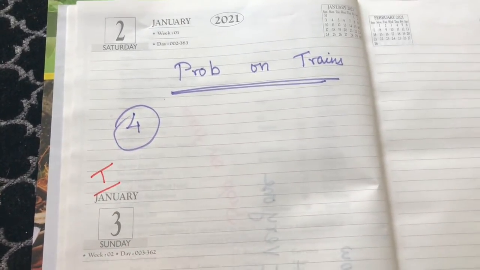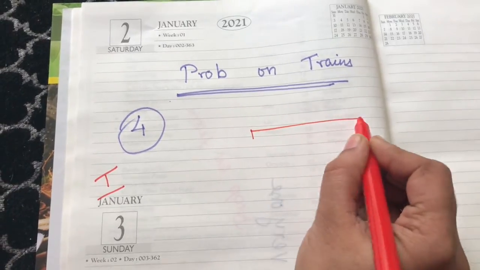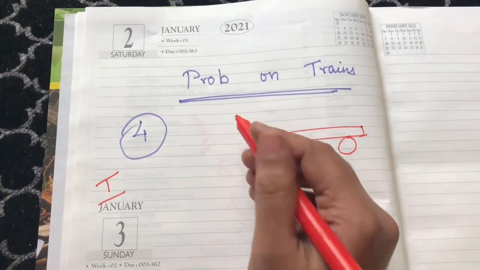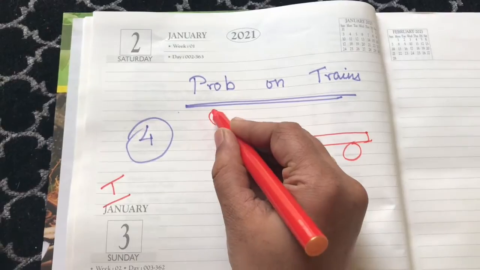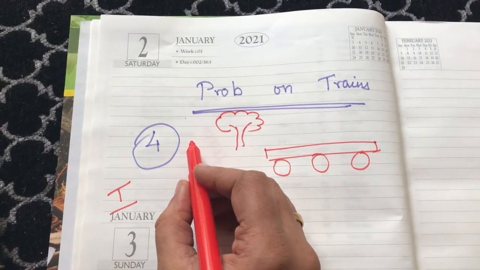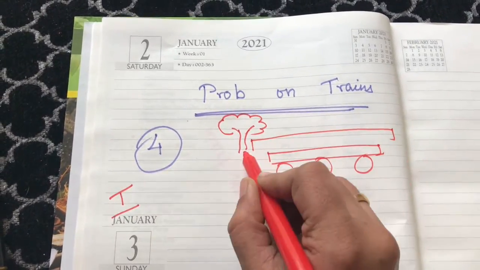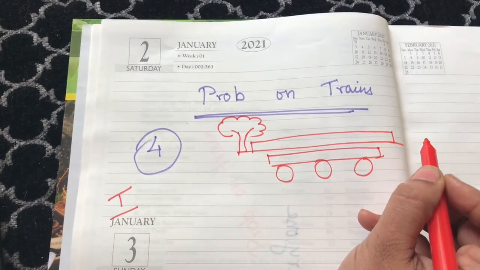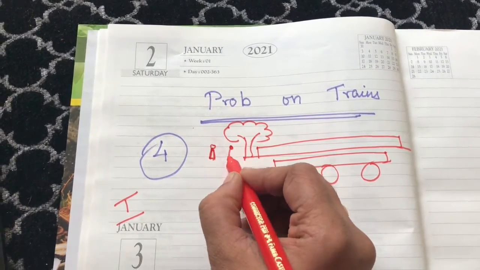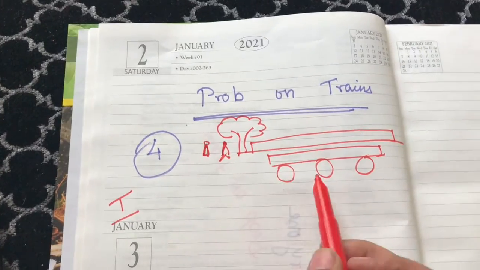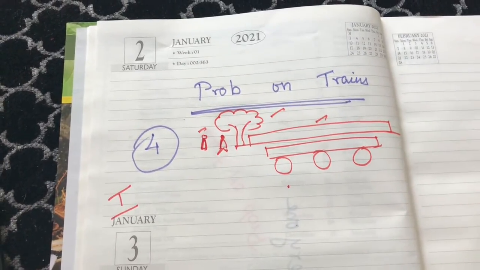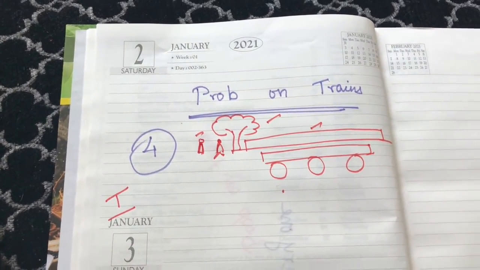Case number one. We normally know there is a train, it will cross a tree, and then a bridge. The train needs to cross a bridge, or a man standing, or a man moving. So the train needs to cross a tree, a bridge, and a man, standing or moving. These are the conditions.